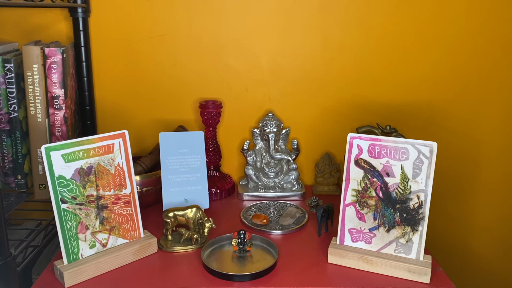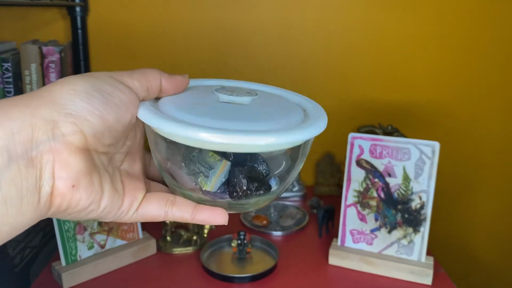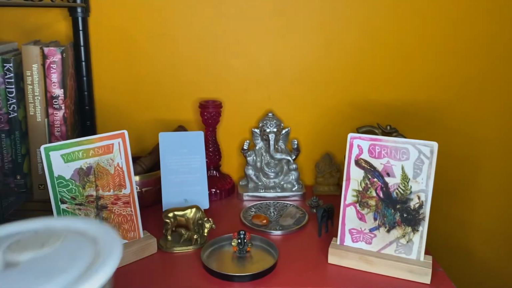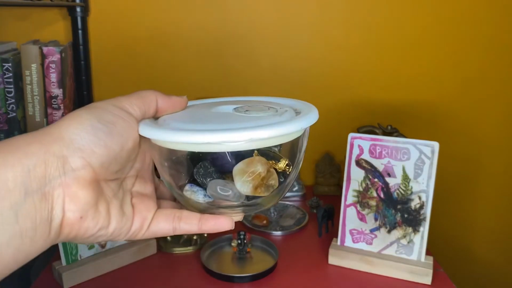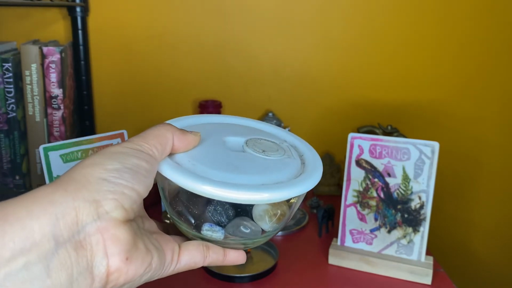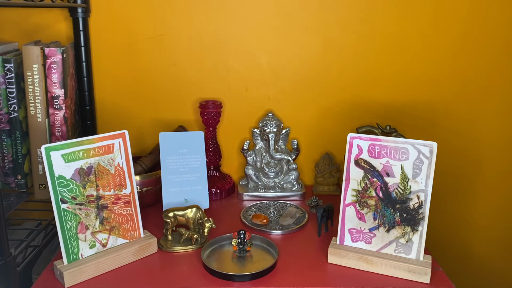And if you don't want to work with this, you can work using a mobile altar as well. For example, using a bowl like this. Now this is my crystal bowl where I keep all of my crystals, but you can definitely use a bowl like this to carry a working, remote, moving altar as well.